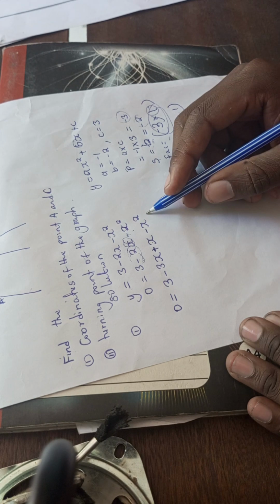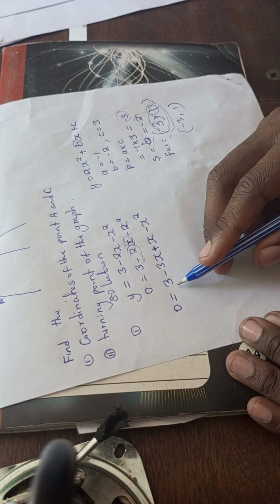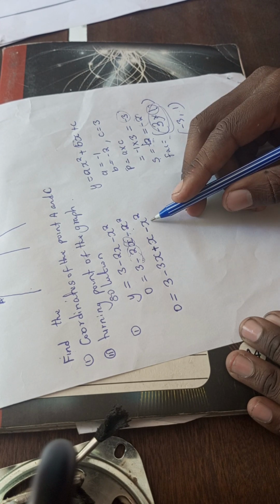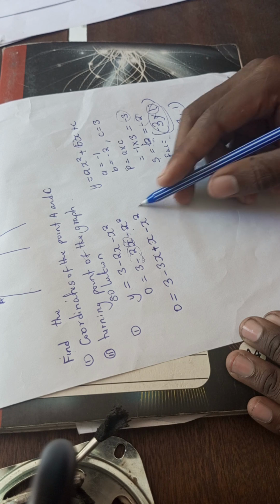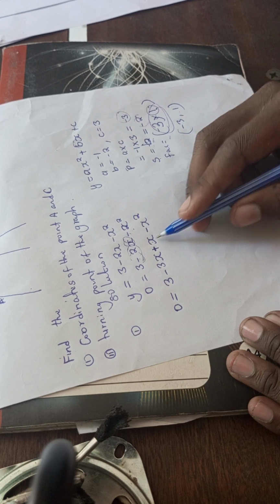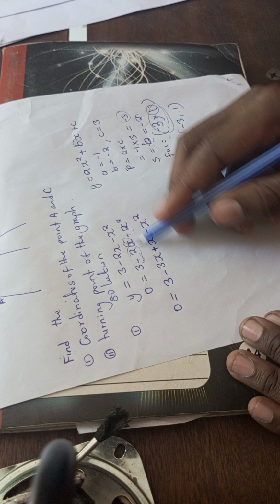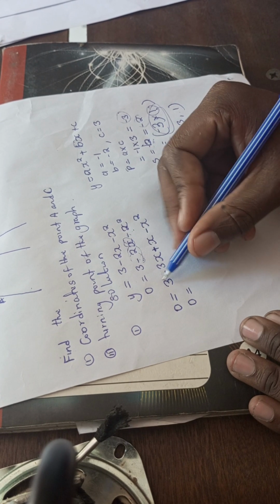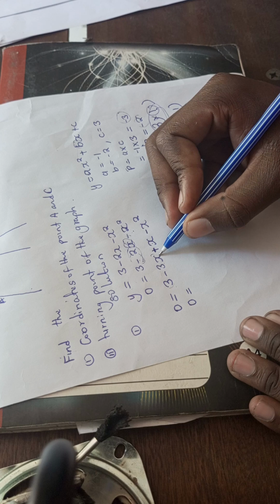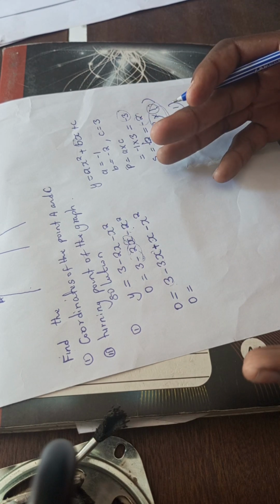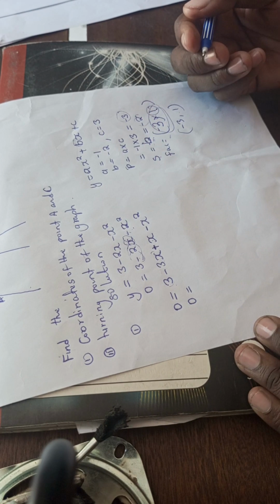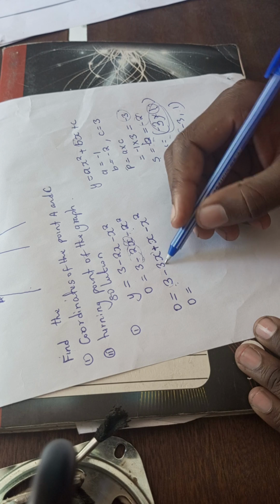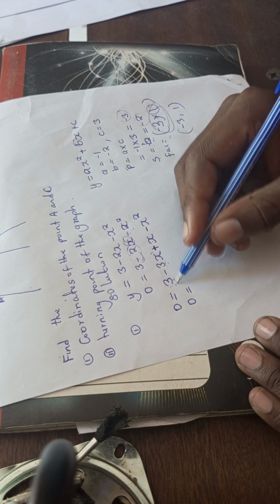Once we have reached here, we need to factorize this expression since we have replaced the factors over here. So we are going to say 0 is equal to, we group these two terms, and we factorize. By factorizing, we factor out the number which is appearing on both sides.